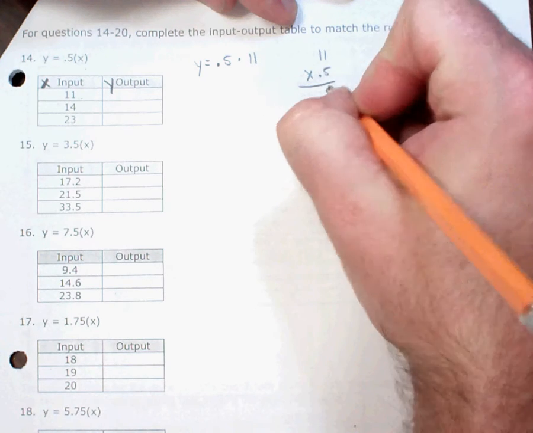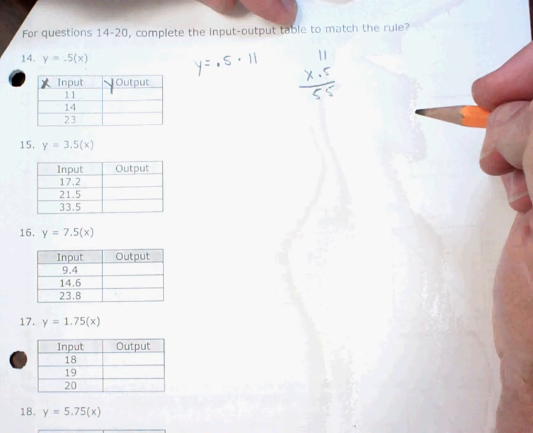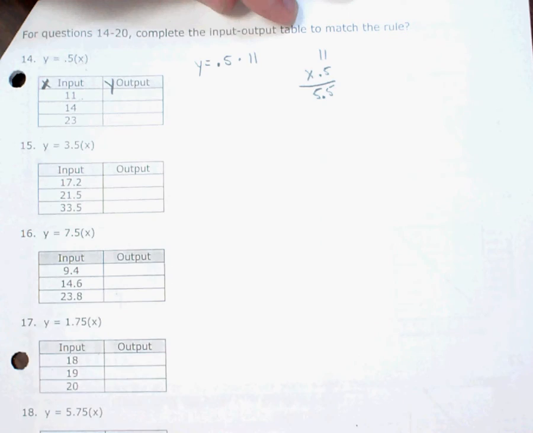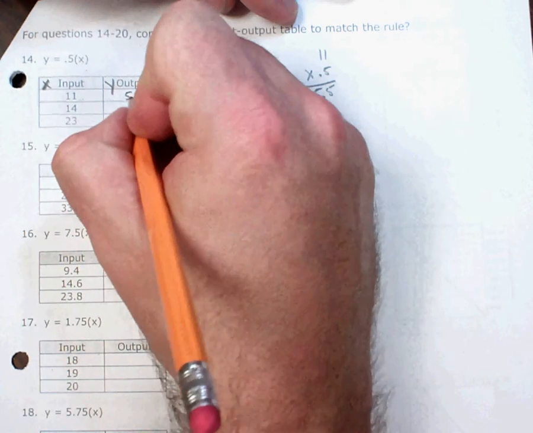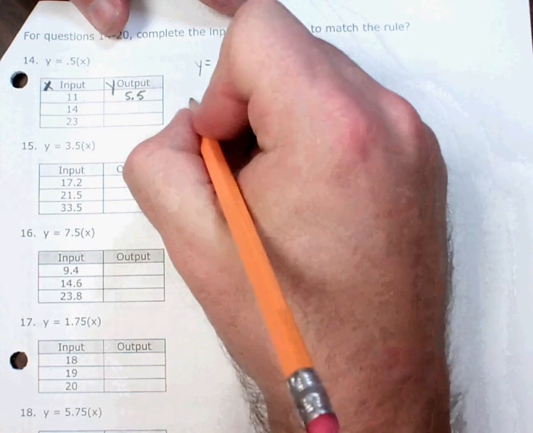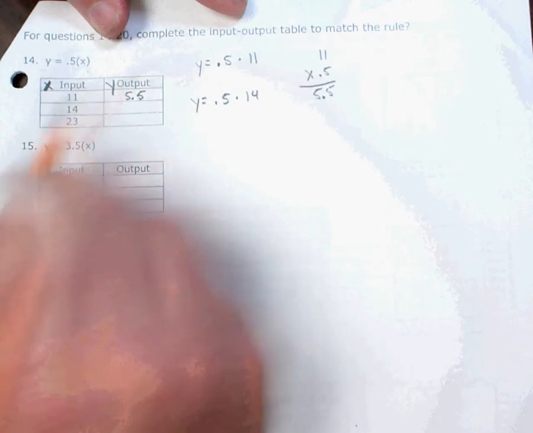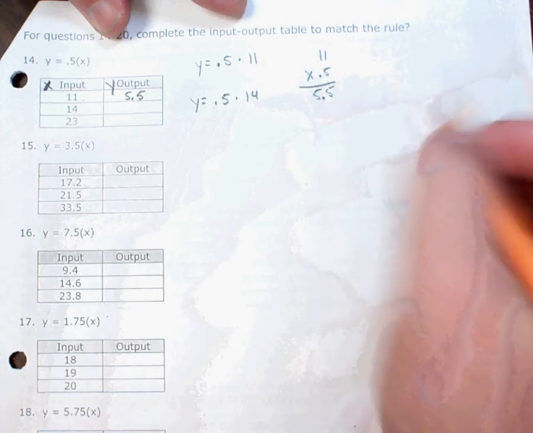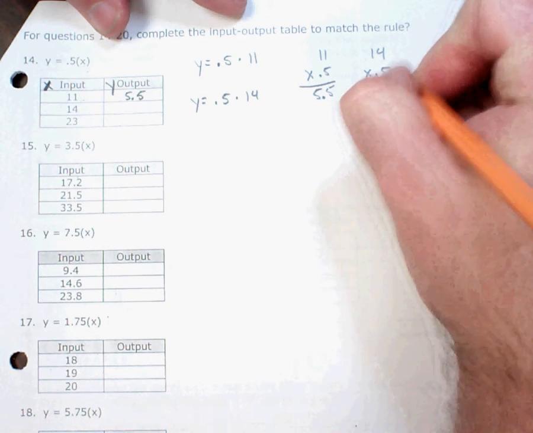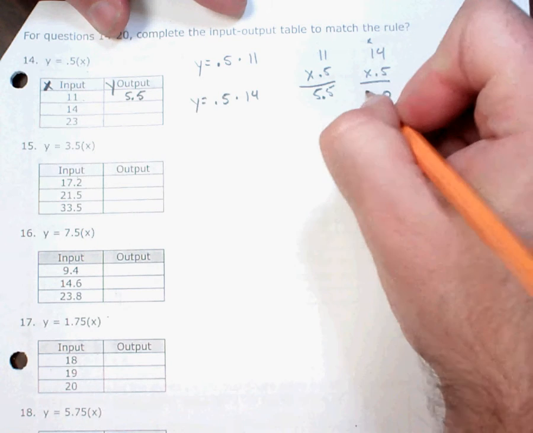5 times 1 is 5. I have one number to the right of the decimal that I'm multiplying, so my answer needs to have one number to the right of the decimal. So my first output is 5.5. Right, next one, y equals 0.5 times, and my input now is 14. So again, just going to go 14 times 0.5. 5 times 4 is 20. Carry my 2. 5 times 1 is 5, plus 2 is 7.